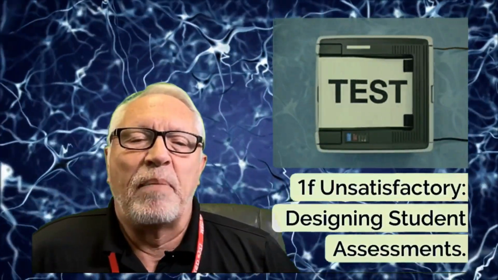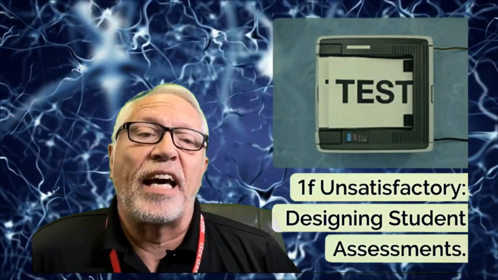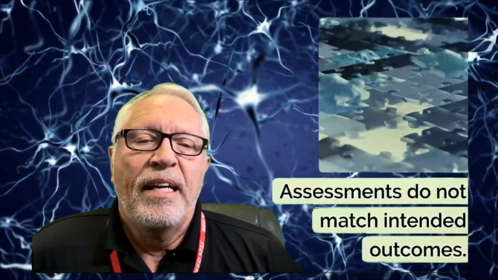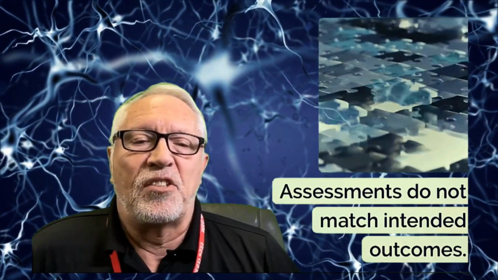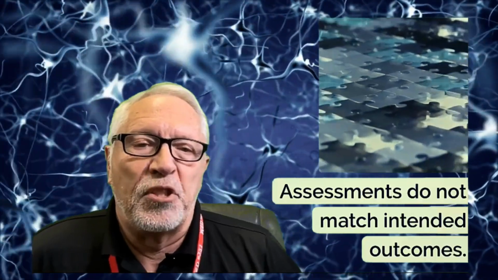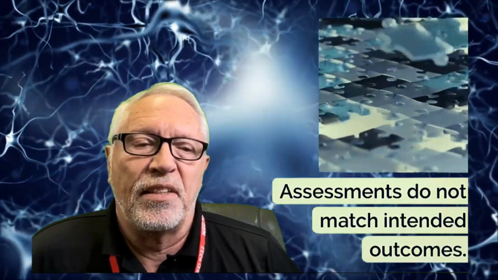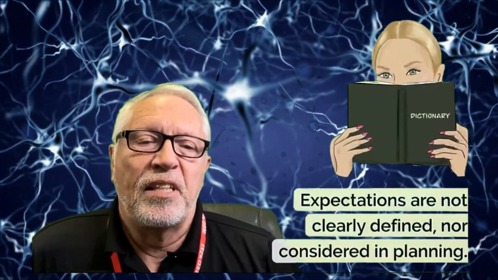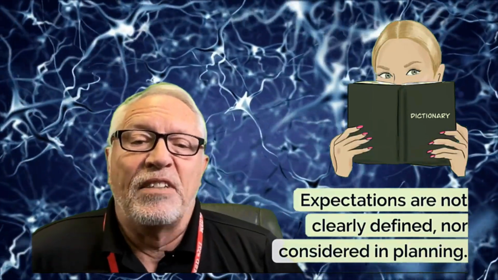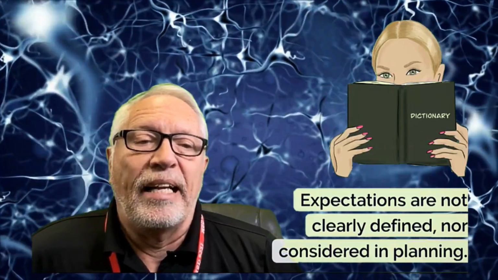Today we're talking about element 1F at the unsatisfactory level for designing student assessments. At the unsatisfactory level, assessments do not match the intended outcome. They try to push the wrong piece of the puzzle into the wrong space. Expectations are not clearly defined, nor are they even considered in the planning.